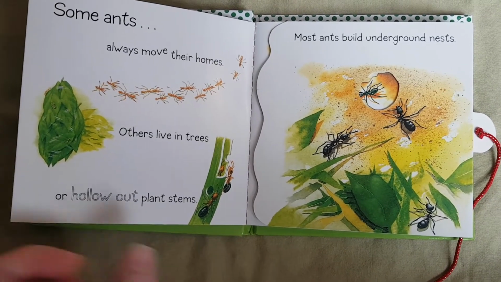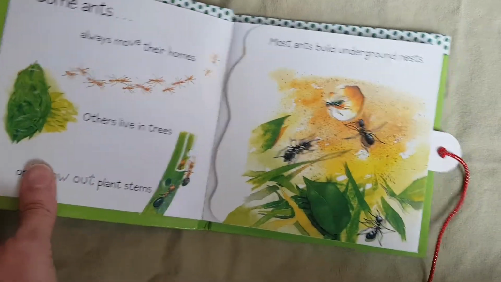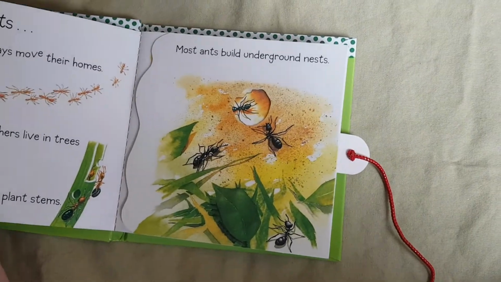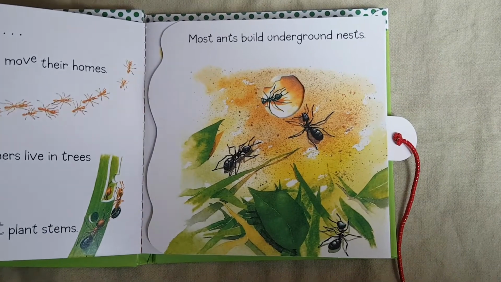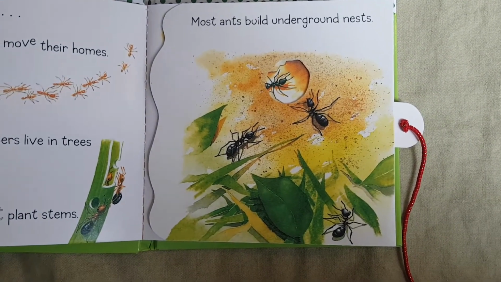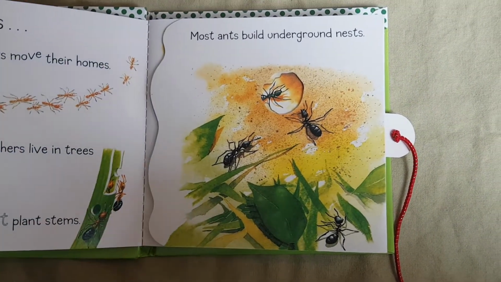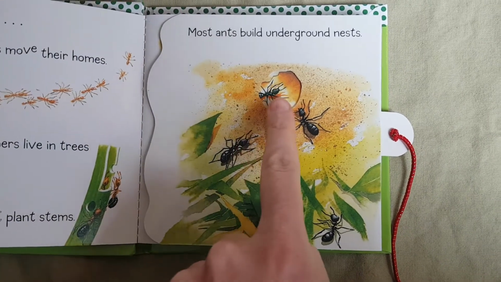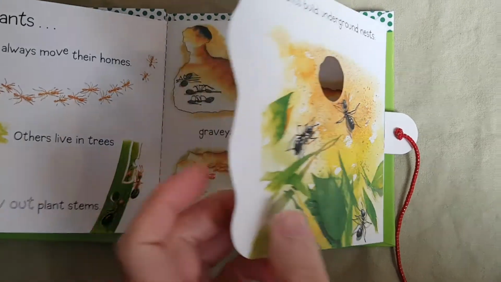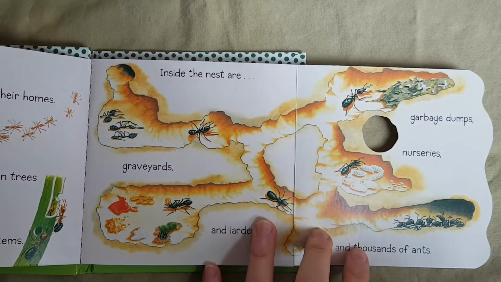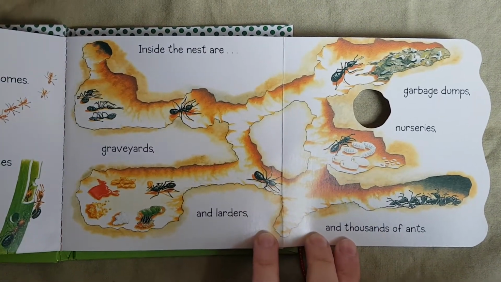But most ants build their nests under the ground. You might have seen an ant hill that looks like a small hill with a little hole at the top, like this one. And under the hill is the ant nest.